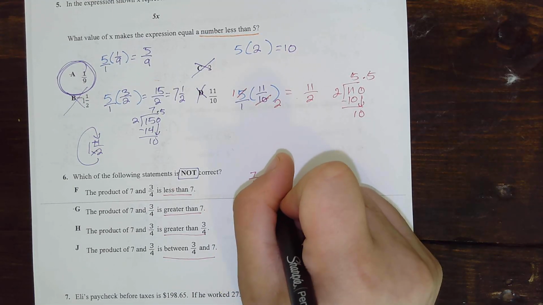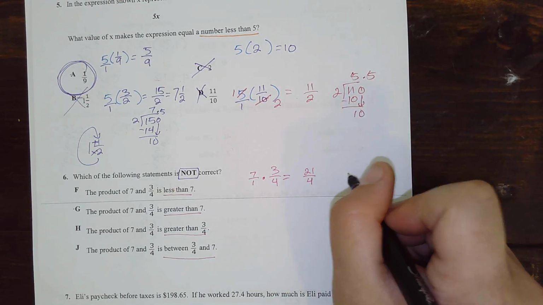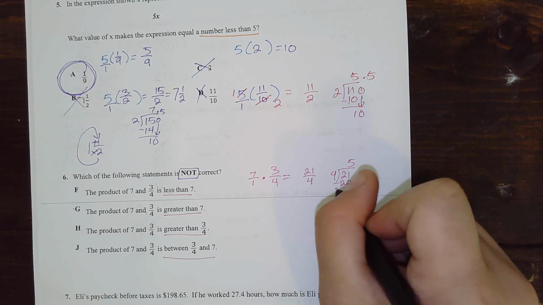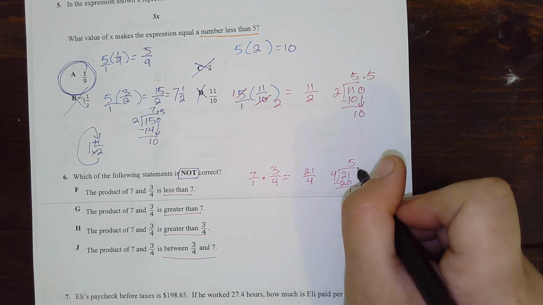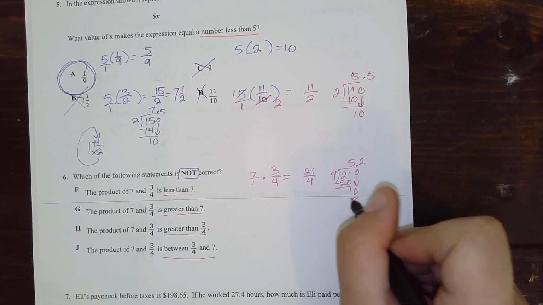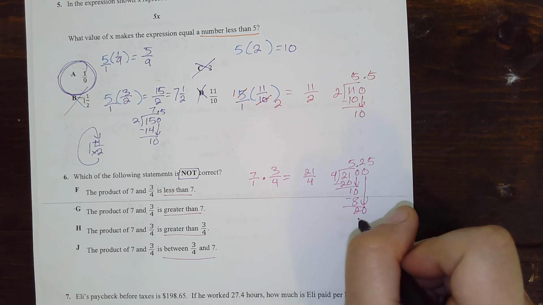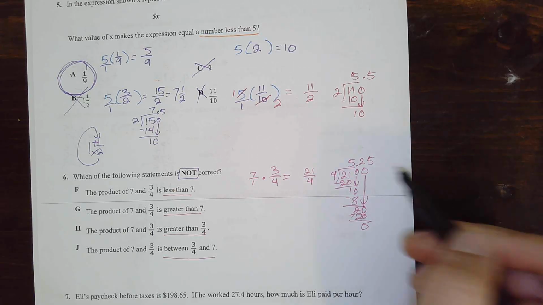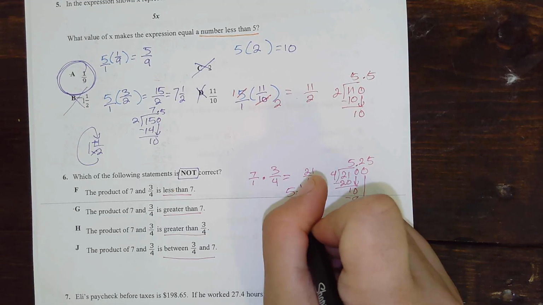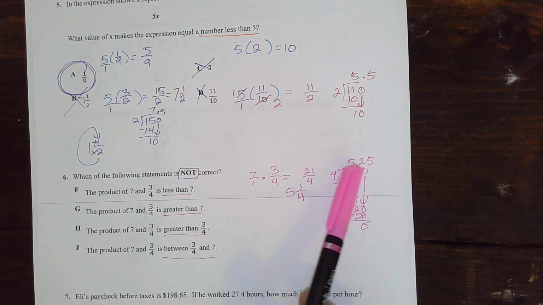and 3/4, we should end up with 21/4, which when we divide should give us 5 and 1/4. So we'll do this. 2, 8, 2, 0, bring it down, 5, no remainders. Okay, so 21/4 is the same as 5 and 1/4, or 5.25.